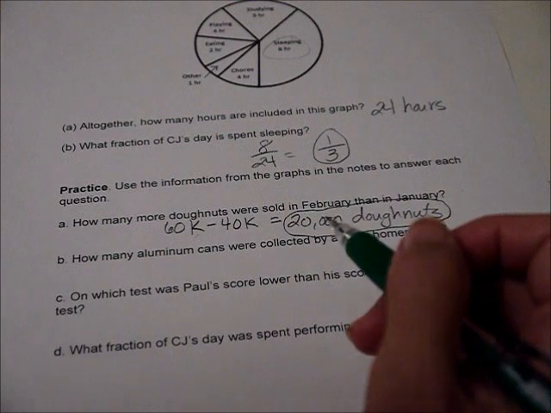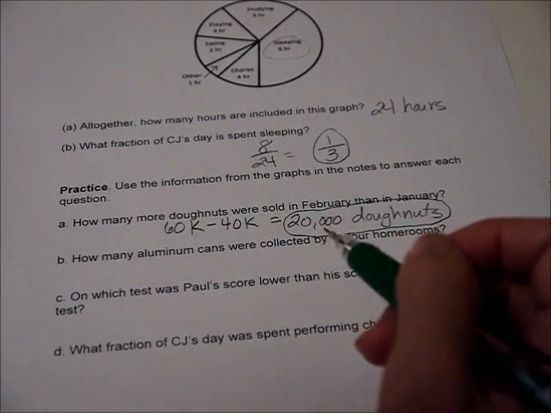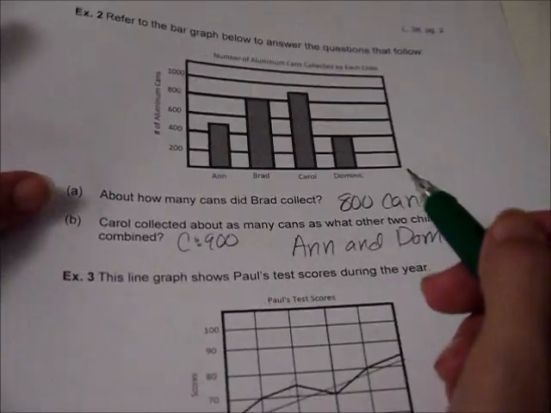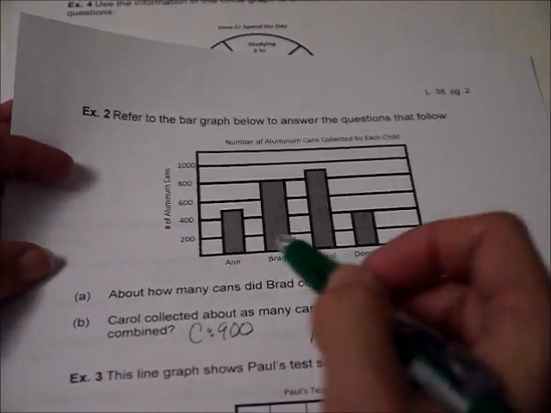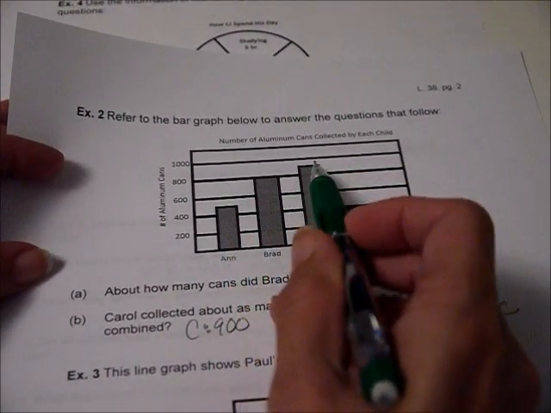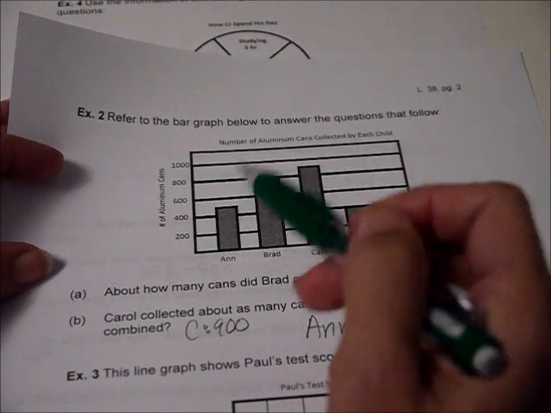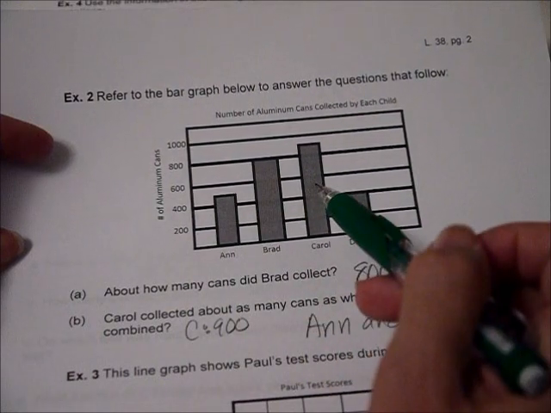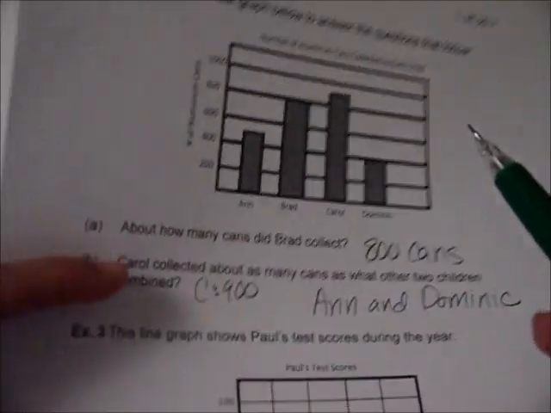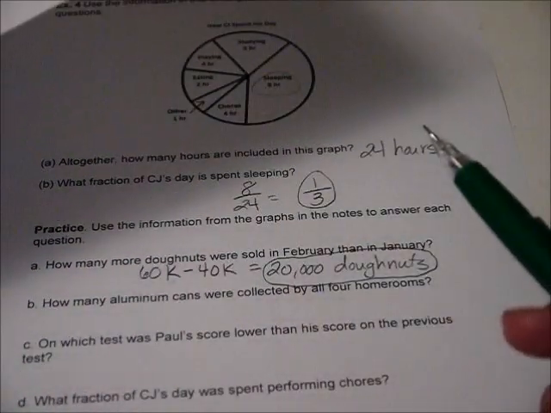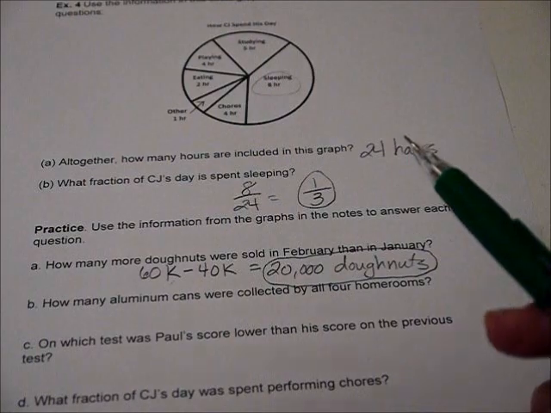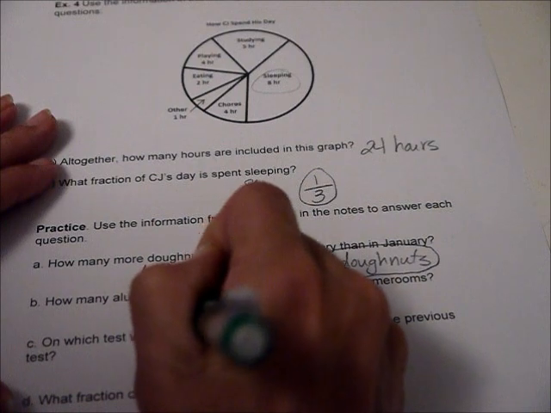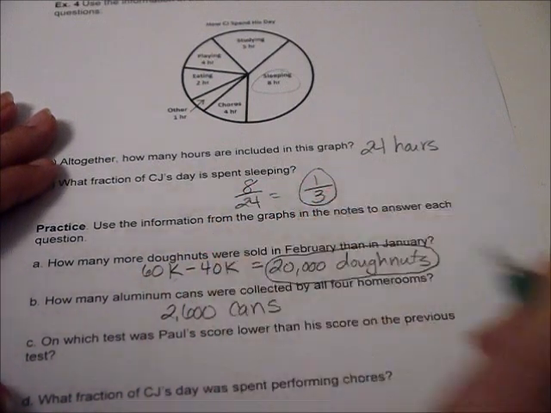Who knows? All right, aluminum cans. How many aluminum cans were collected by all 4 homerooms? So we go back to this. So I guess we're dealing with school. We didn't know that. So we're going to add 500 plus 800 plus 900 plus 400. We already knew this was 900. That's 900. 1800 plus 8. So that would be 2,400 or... 2,400. No, sorry, 2,600 cans when we add all that up.